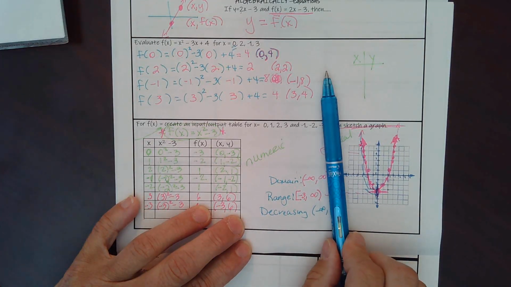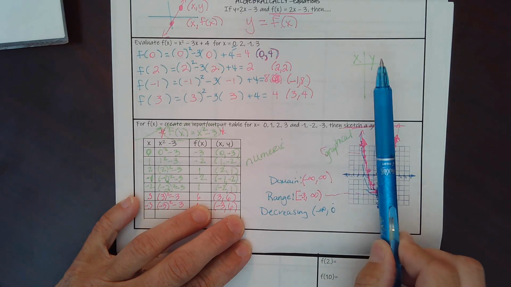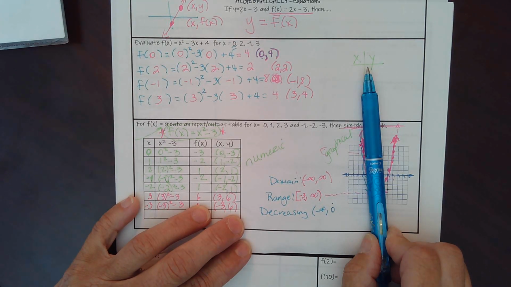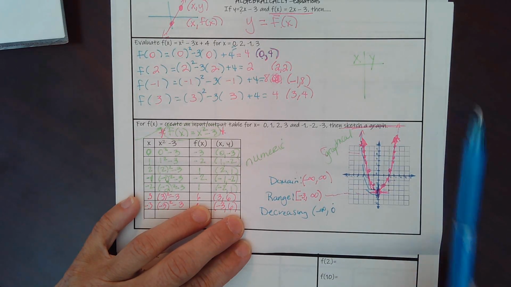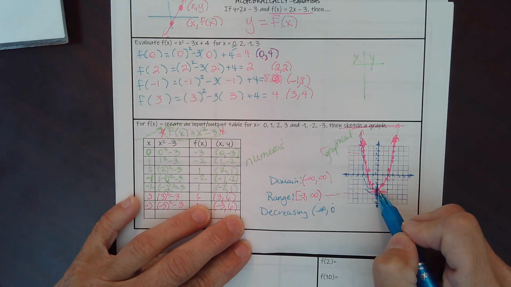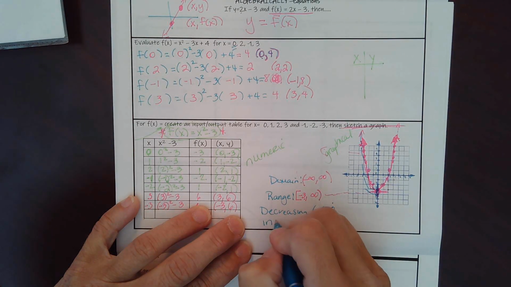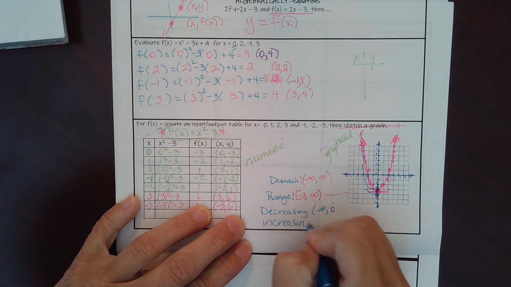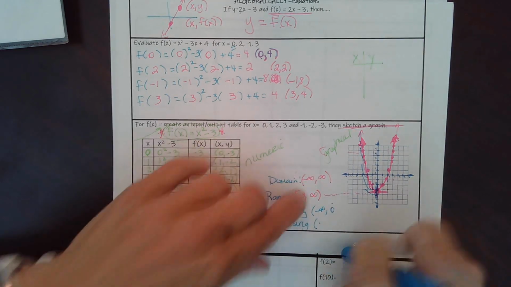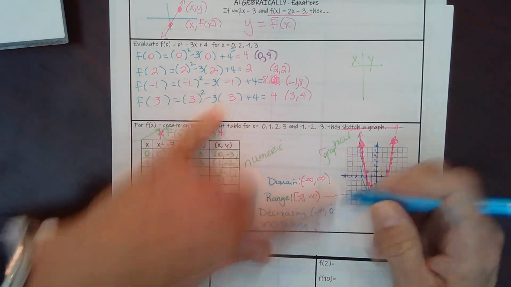So it decreases from -infinity until it reaches 0. At 0, the graph then begins to increase. So I'm going to fill both of these out at the same time. Oops, hang on, we're going to talk about that in just a second.